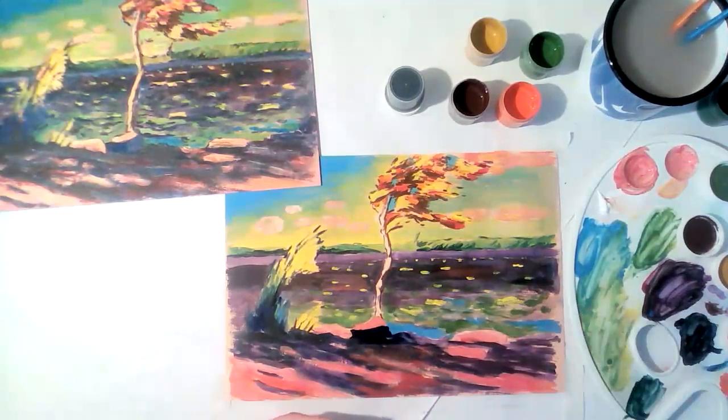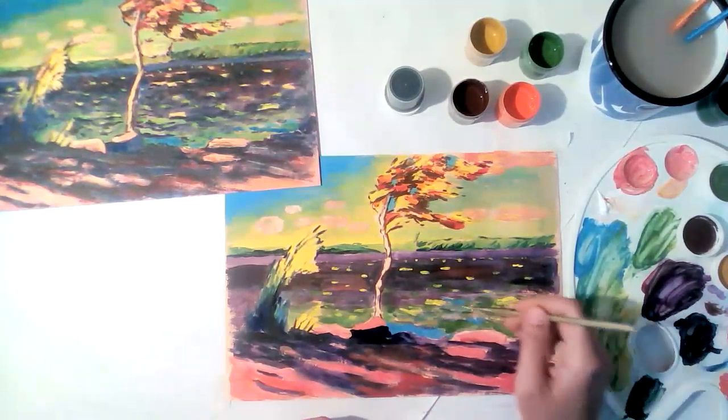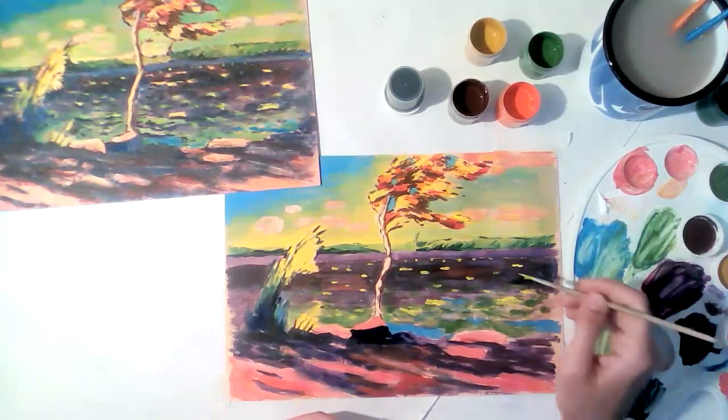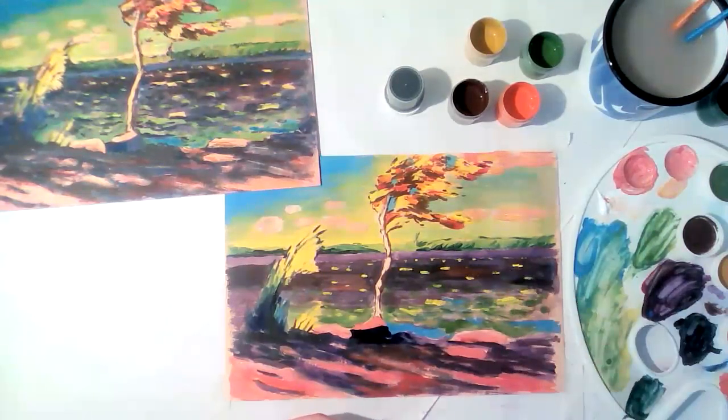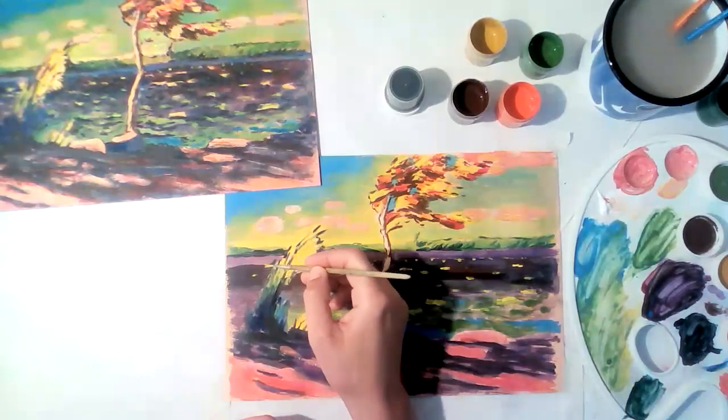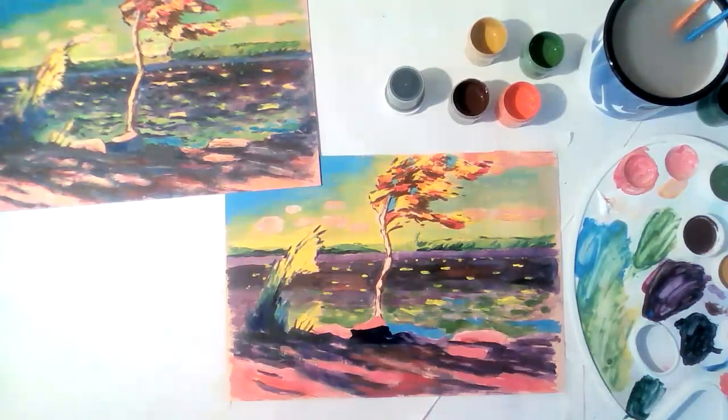Yeah, and here in the front, of course, we make. You actually might get surprised how much more darkening will go with the painting.